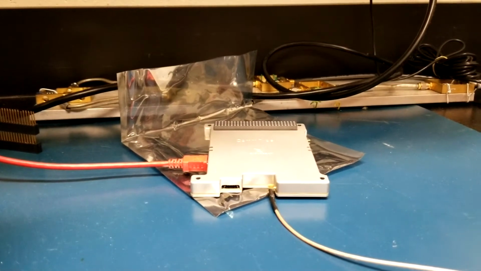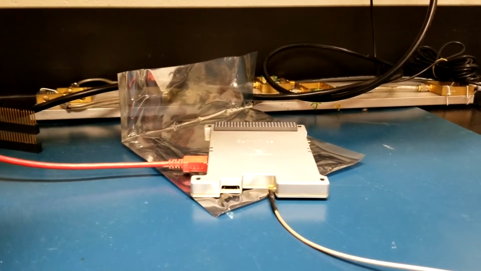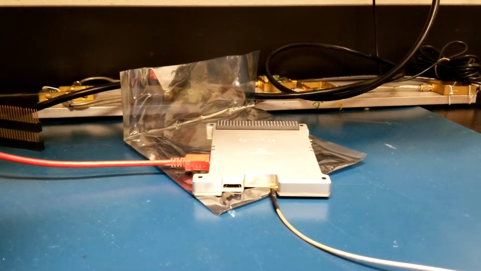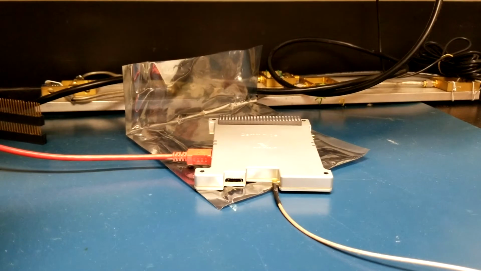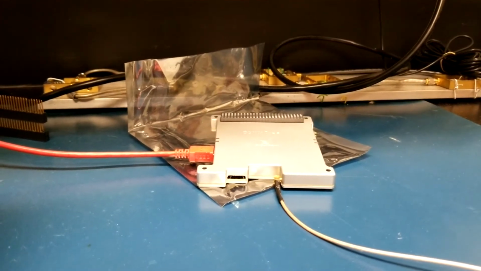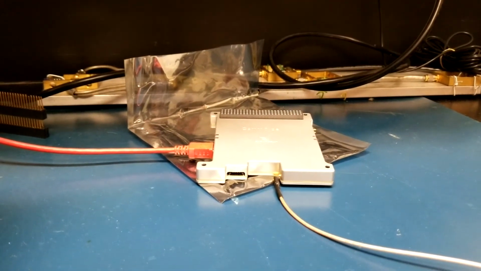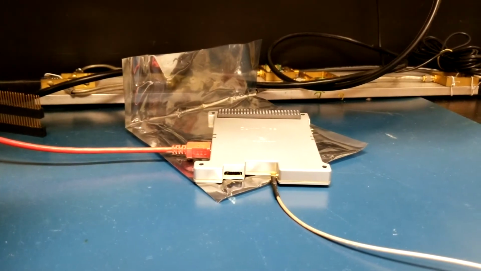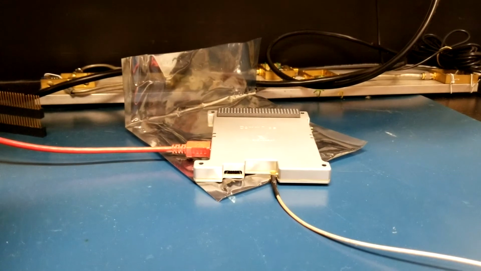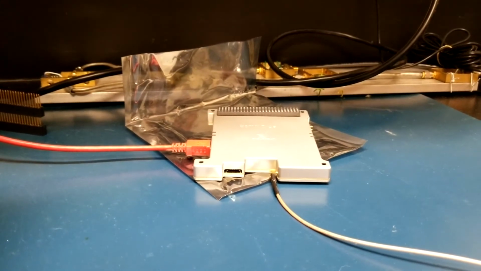CySat-I software team here. This is Brian, today with a short little demo. Basically, we've been working on ground station software a little bit, and this is just going to demonstrate the reception of the beacon text and then the automatic response to shut off the beacon that the ground station will send back to the satellite once it receives that beacon.